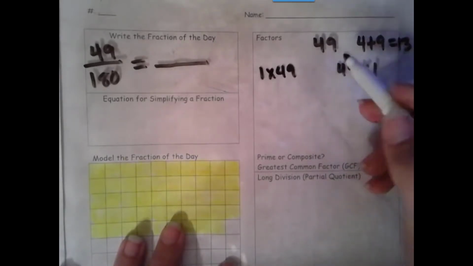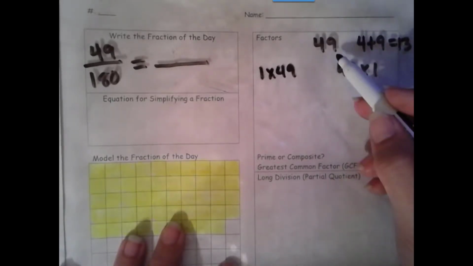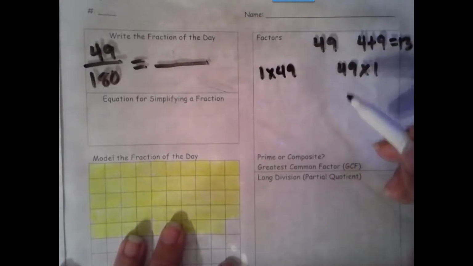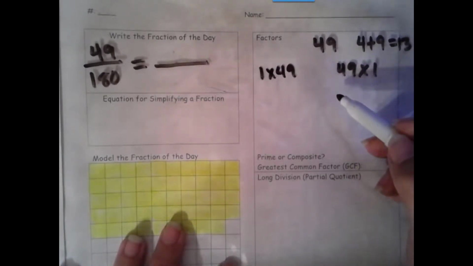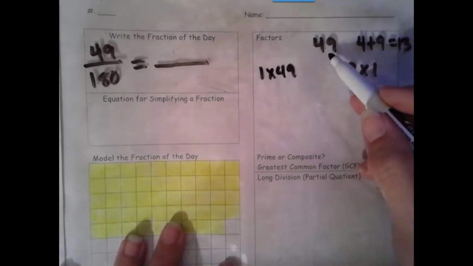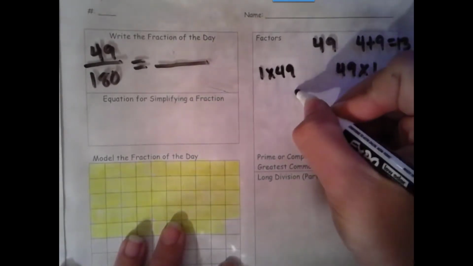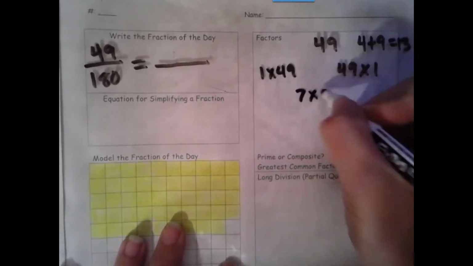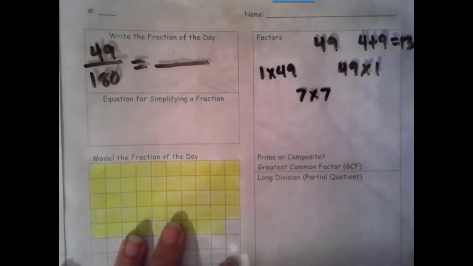Let's try 5. The rule for 5 is that it ends in a 0 or 5. It ends in a 9, so 5 is not a factor. Let's try 7. 7, 14, 21, 28, 35, 42, 49. 49 is in that list, so 7 is a factor. It's actually 7 times 7. So this is a perfect square.